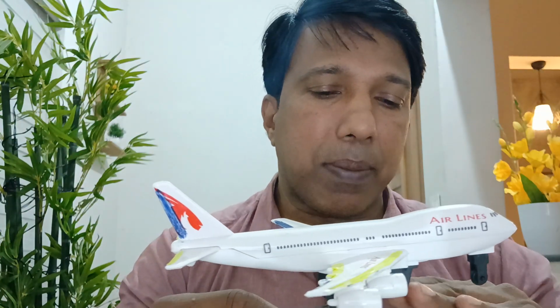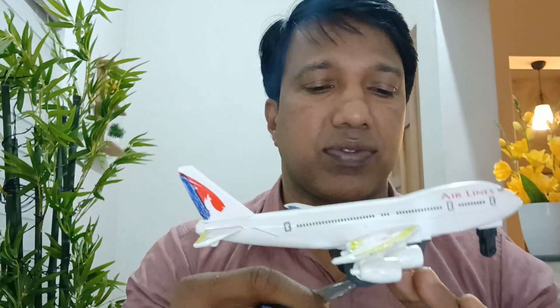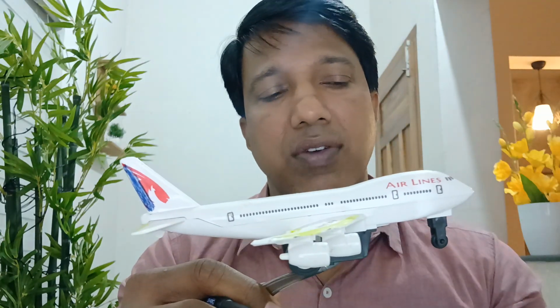Also the air which is trapped under this tends to lift the aircraft like this. So these are the forces. So we have the inertia force or a drag force, then there is a lift force, the weight of the object acting downwards, and also the thrust generated by the engine. So these are the forces acting on an aircraft.